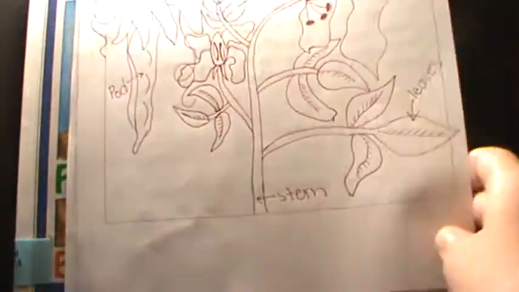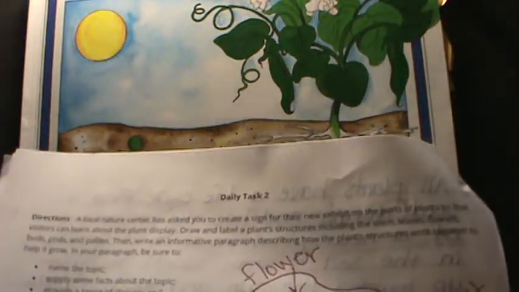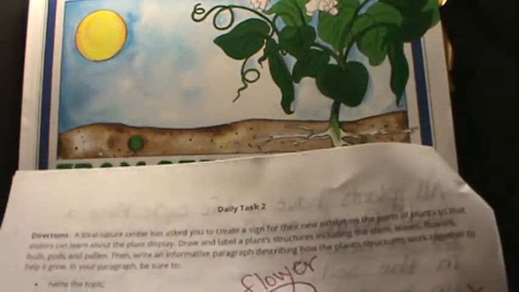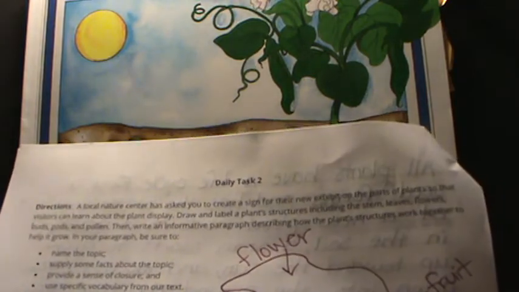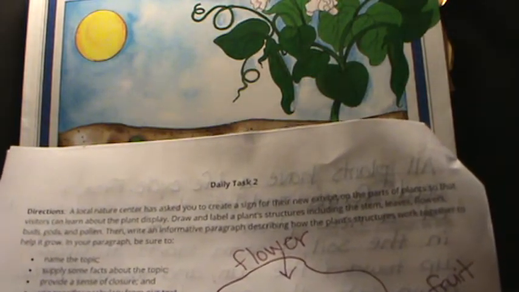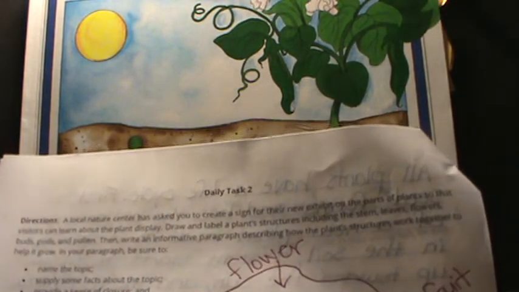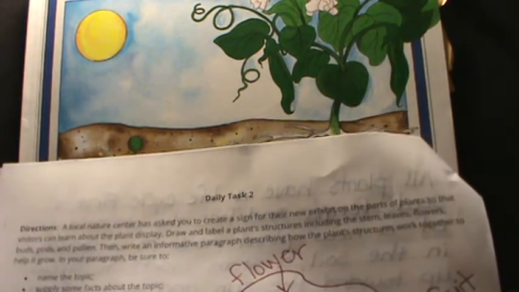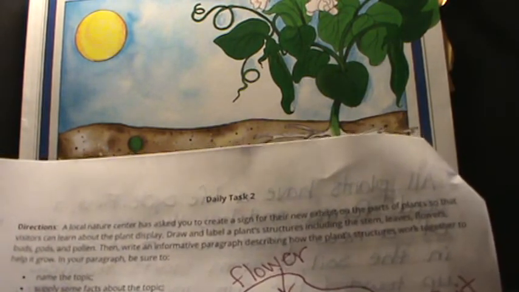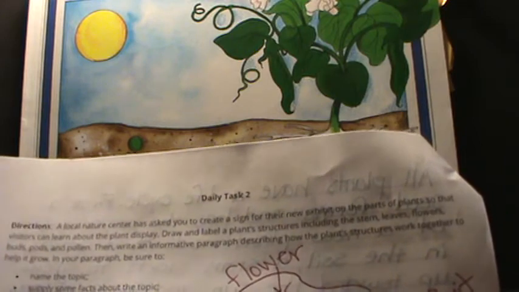So our task for today is task number 2. Task number 2 says a local nature center has asked you to create a sign for their new exhibit on the parts of a plant so that visitors can learn about the plant display.